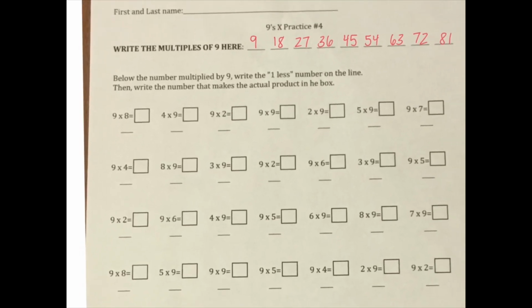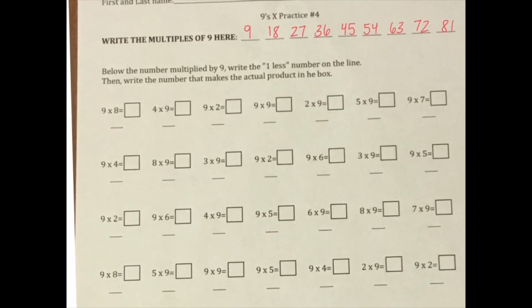All right, now we've got the rest of the page to work on. Here we go. While I'm doing this, see if you can beat me by getting to the answer faster than I do. So a little race the teacher. See how you do. Ready? Here we go. 9 times 8, 1 less, 72. 4 times 9, 1 less, 36. 9 times 2, 1 less, 18. 9 times 9, 1 less, 81.